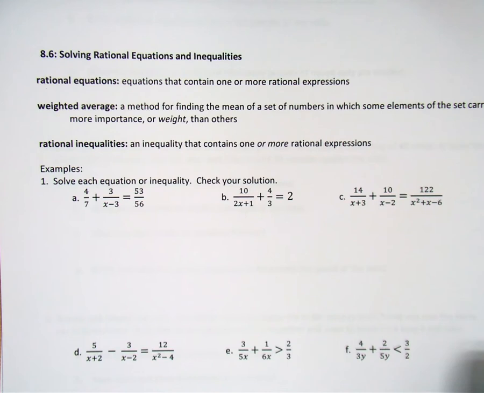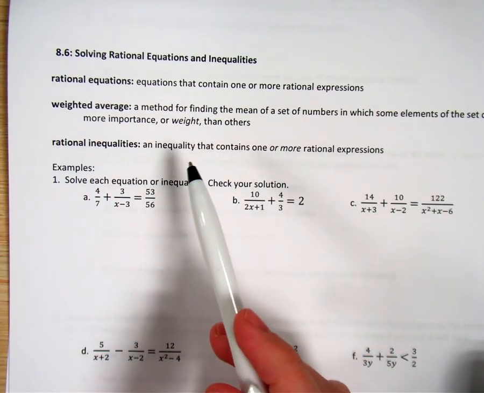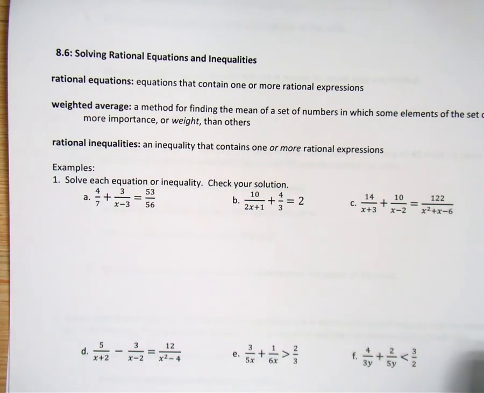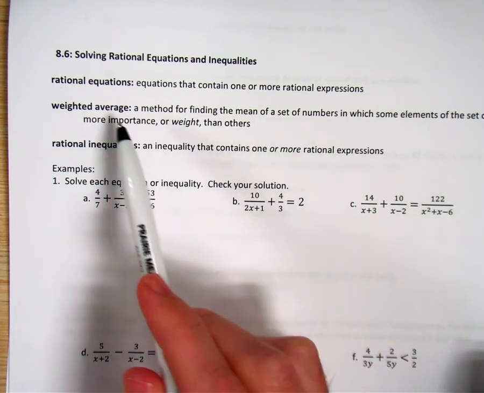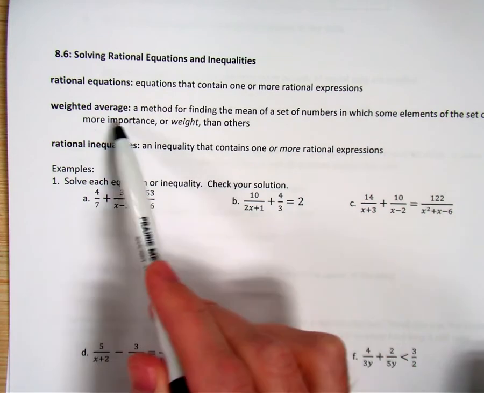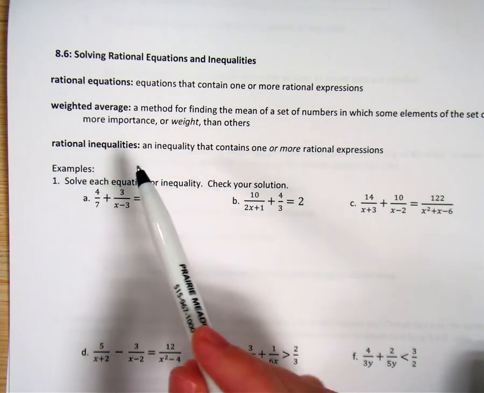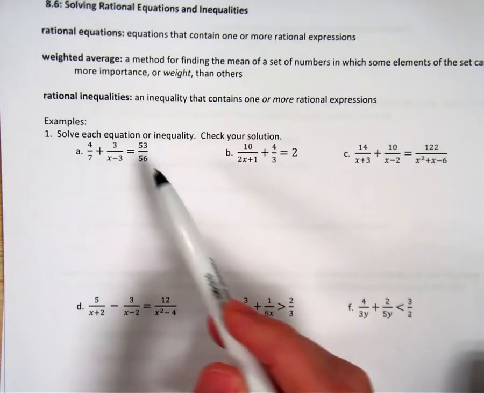Let's see if we can finish this up. 8.6. We're doing rational equations still. Before we were kind of adding and subtracting them, and now we're solving them. Okay? So still a lot of the same ideas. And then we're going to look at a weighted average for story problems, a way to do that, and inequalities. Okay? So, solving.